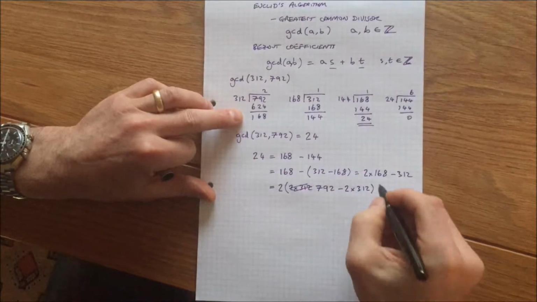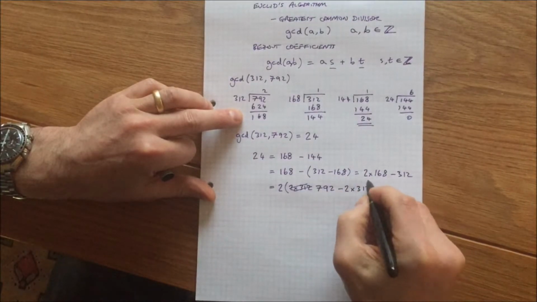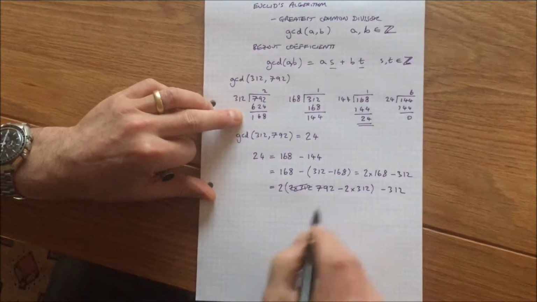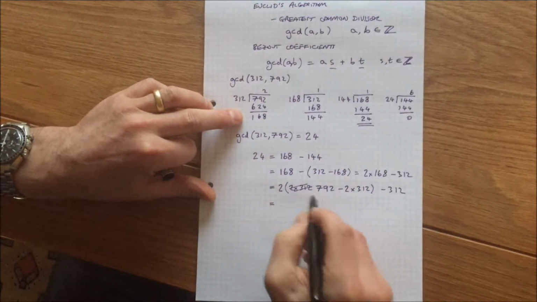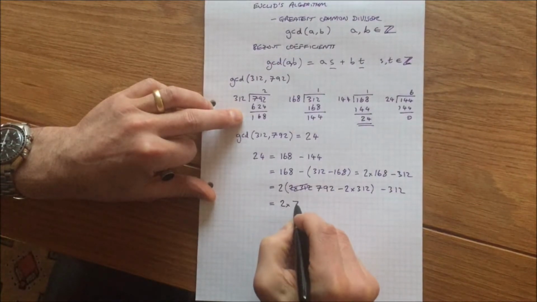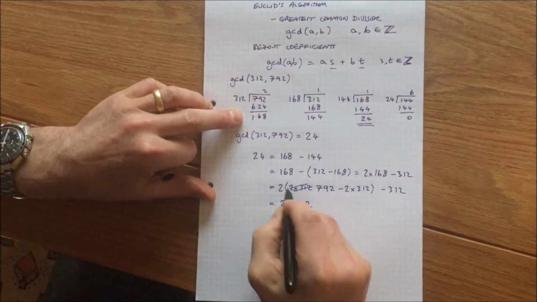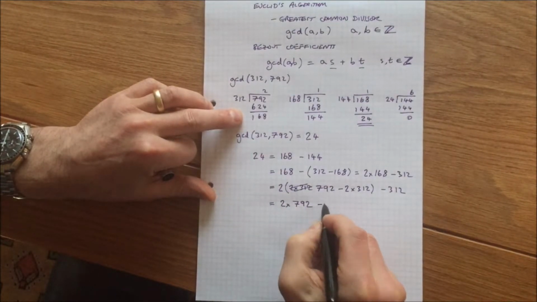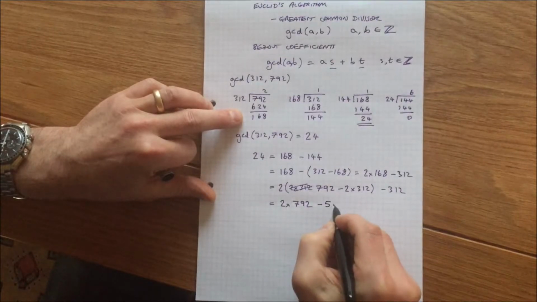That's our new representation of 168. That covers this term here and minus 312 here. So now we've got 2 times 792, minus 4 and another one, minus 5 times 312.